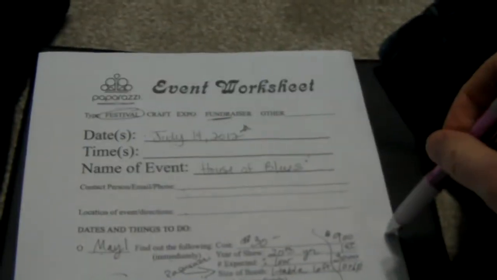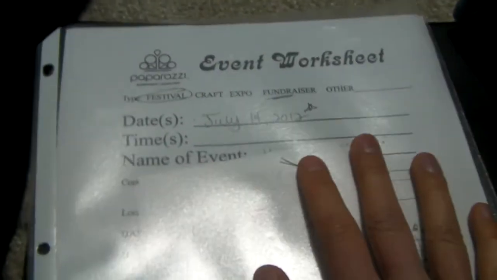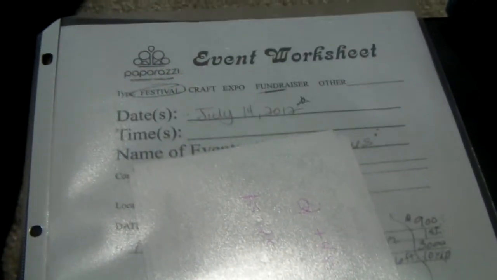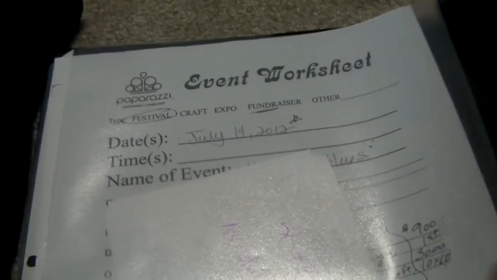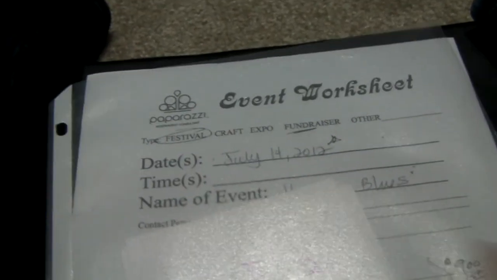So there is the event worksheet. And then remember to put this all together in the pile in here and put it in your notebook. And then you can have all your events together and you can go from there. One other thing you can do is keep the flyer from the event in here, like a copy of the application. Keep it all together. It's really, really useful to use these page covers. And hopefully that'll help you out.